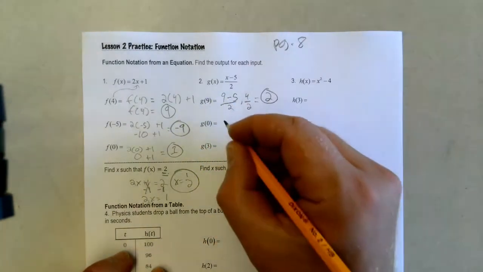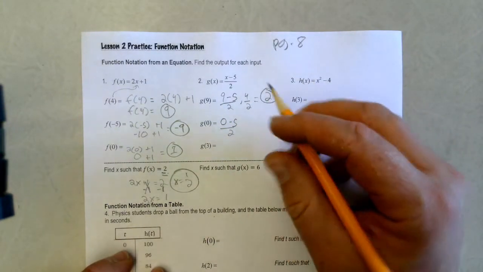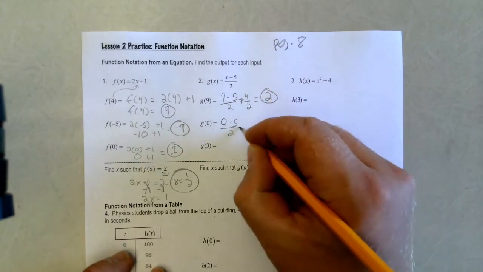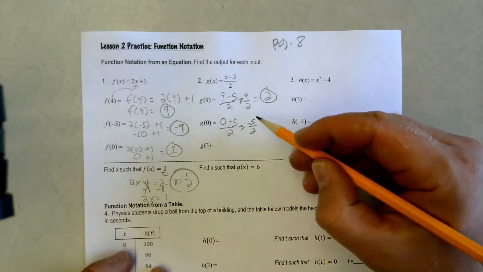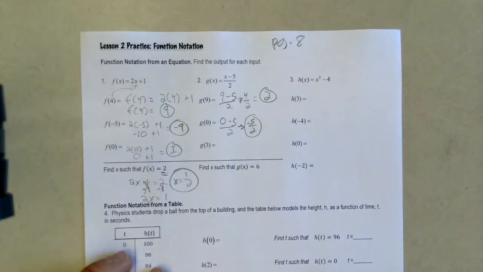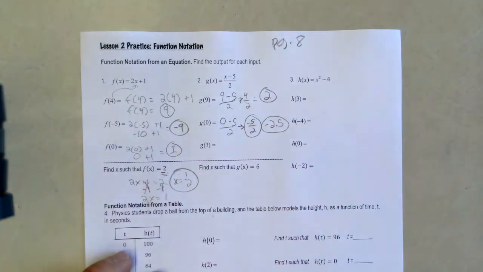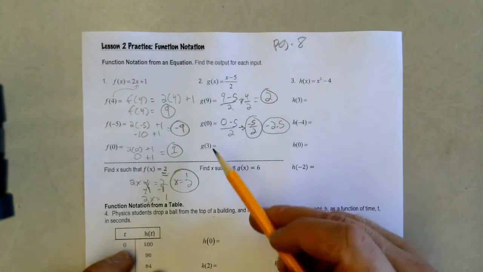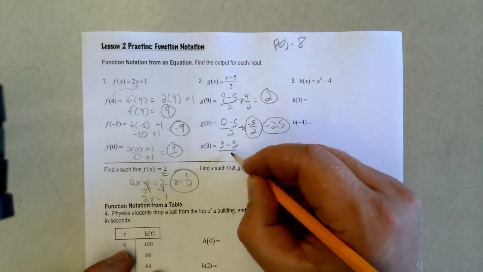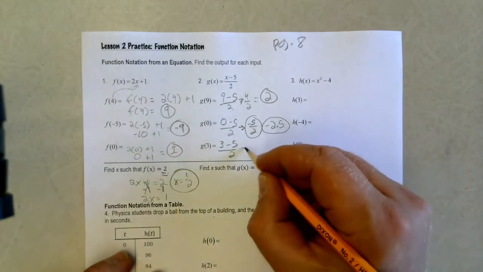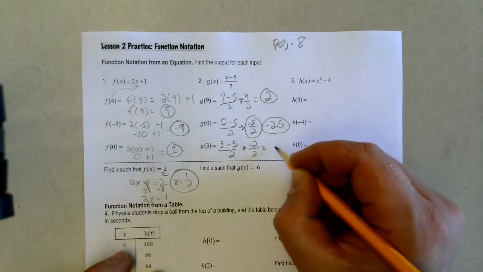Here we go, we got 0. 0 minus 5 divided by 2. 0 minus 5 is negative 5. Negative 5 divided by 2, we can either leave it like that, because that's a fraction that can't be simplified anymore, or we can do negative 2.5 if you convert it to a decimal. All right, last one. I have 3 inside my x now. 3 minus 5 divided by 2. 3 minus 5 is negative 2. Negative 2 divided by positive 2 is negative 1.